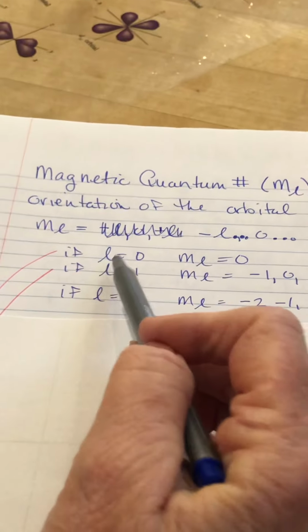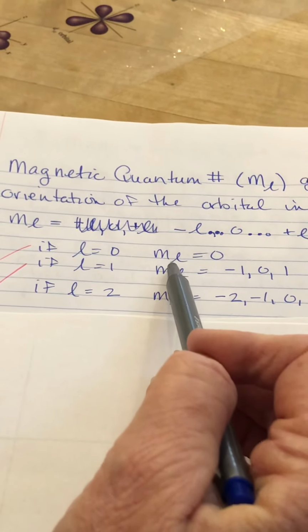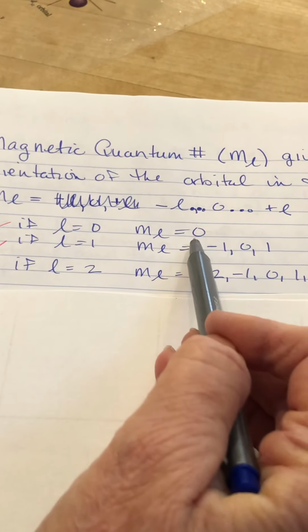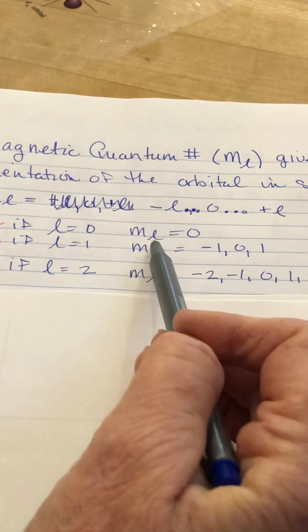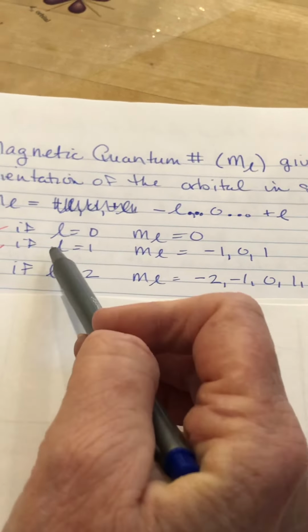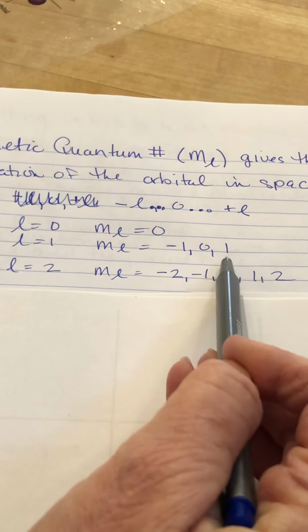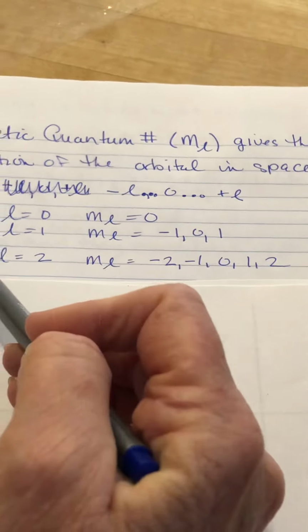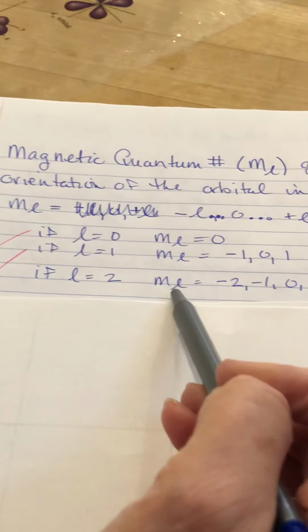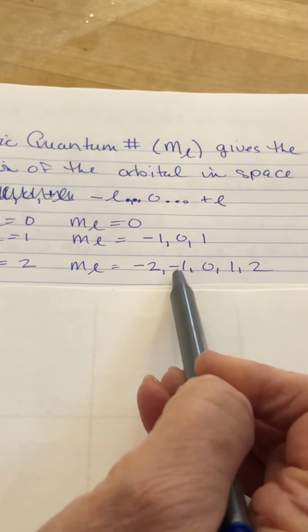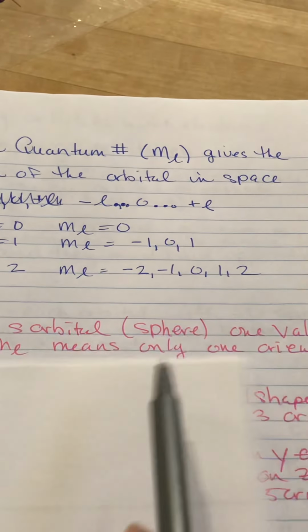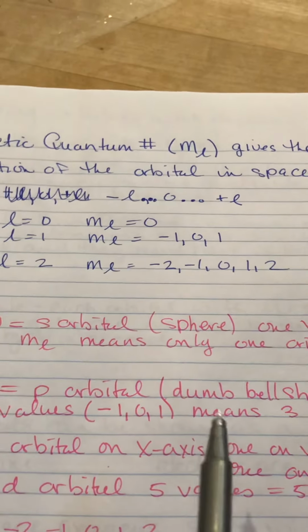So if L equals 0, well, negative L would be 0, 0 would be 0, positive L would be 0. The only m sub L value would be 0. If L is equal to 1, m sub L equals negative 1, 0, or positive 1, any of those values. If L equals 2, your m sub L values can be negative 2, negative 1, 0, 1, and 2. Now, how does this work?